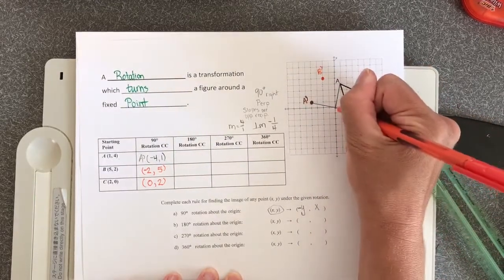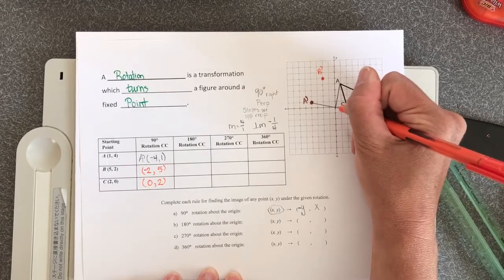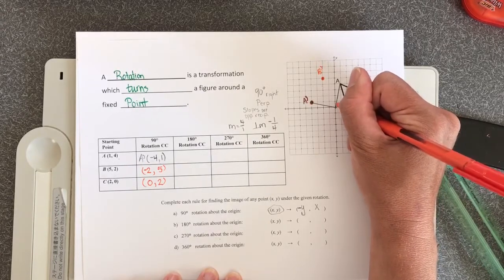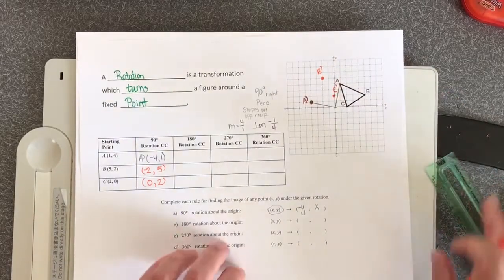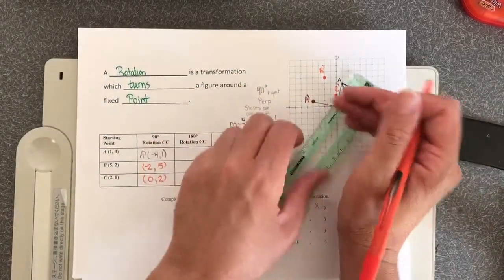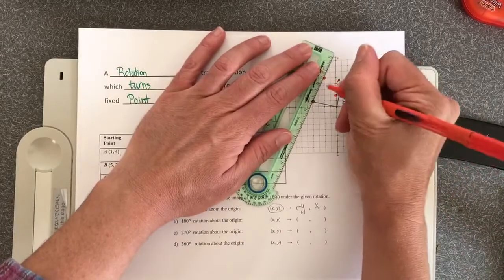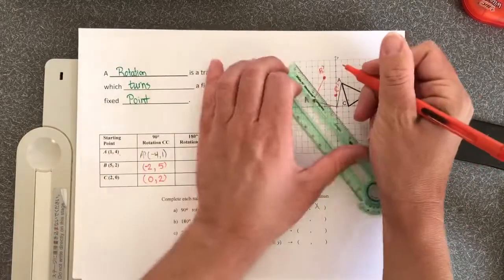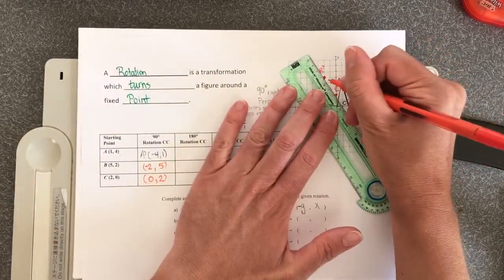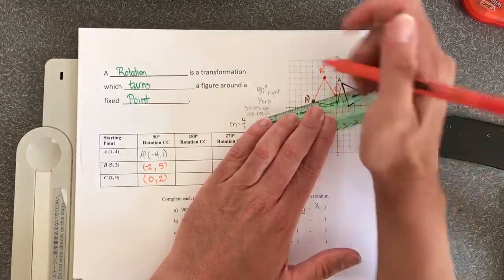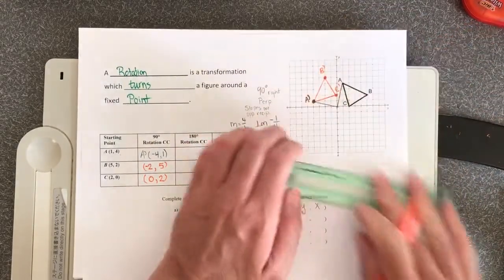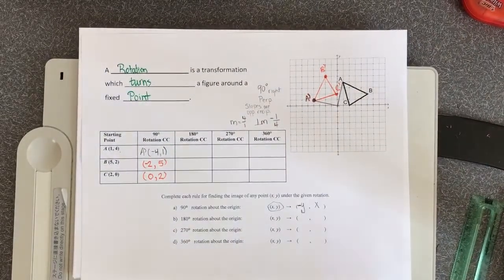C is going to be located at (0, 2). And there we are. We've got our 90-degree angle. We have made our 90-degree counterclockwise turn.